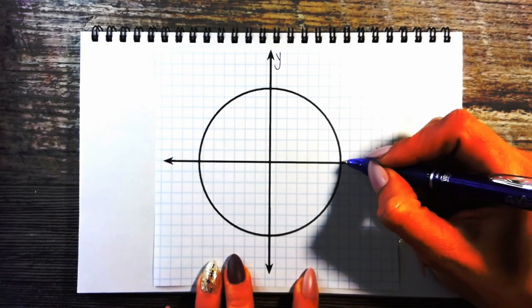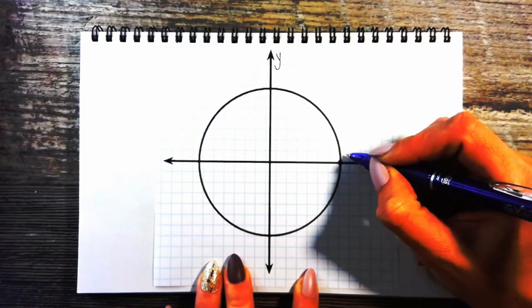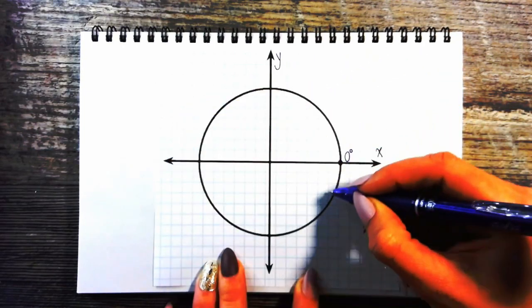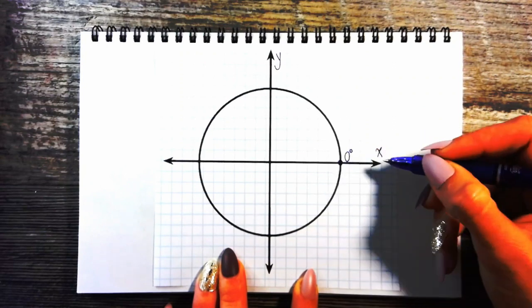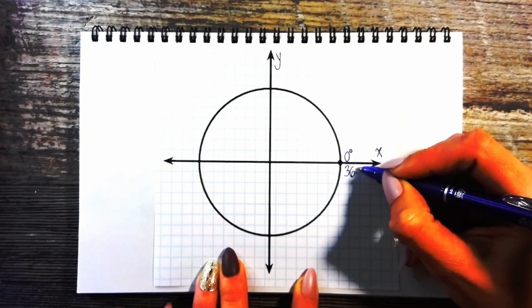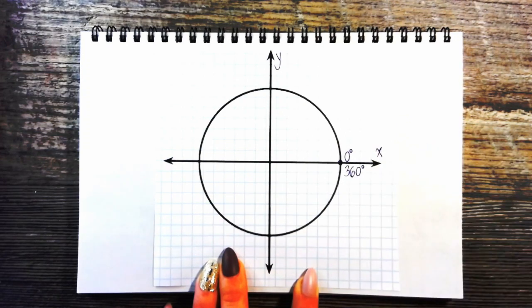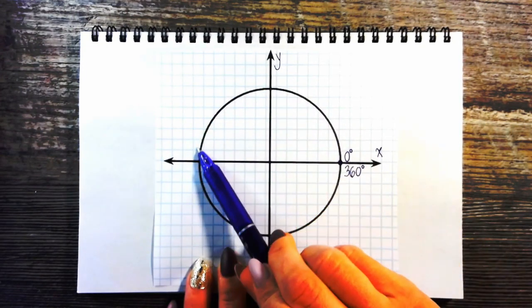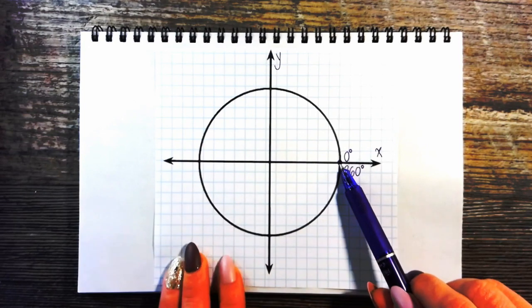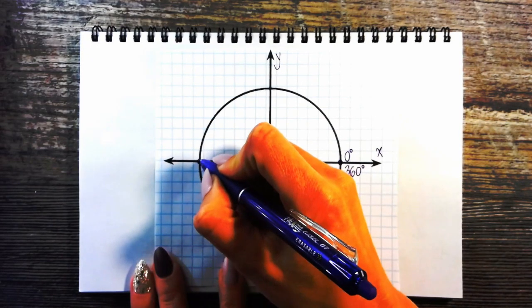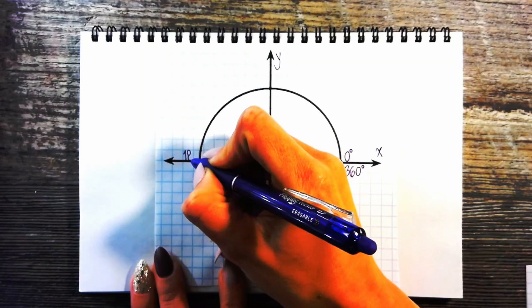So here we begin at 0 degrees. If we make one full revolution, what angle do we get coterminal to 0 degrees? 360 degrees. What's halfway between 0 and 360 degrees? 180 degrees.